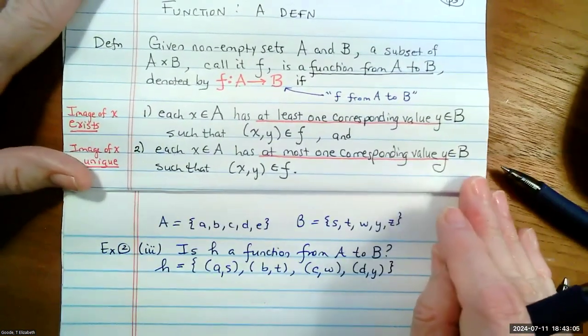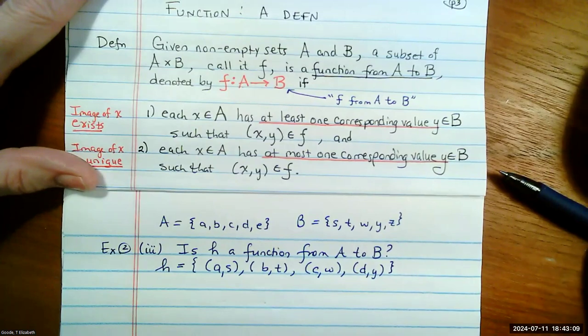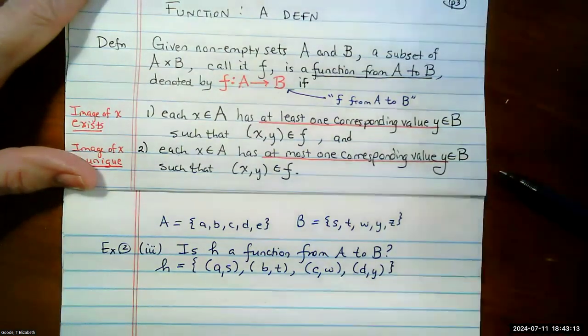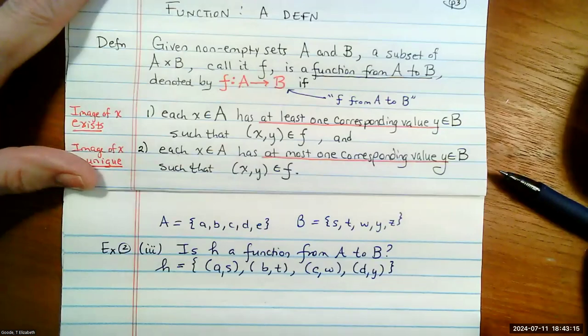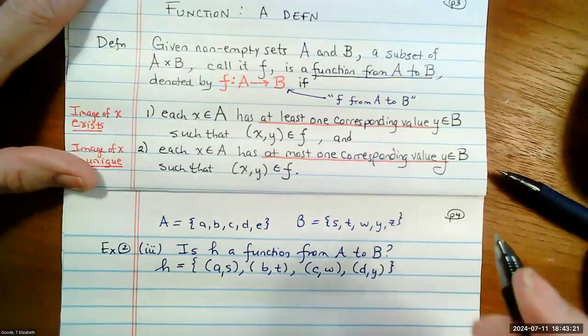Does H satisfy the definition of function? Is it no? It is no. Why do you think no? Because it breaks the first rule.